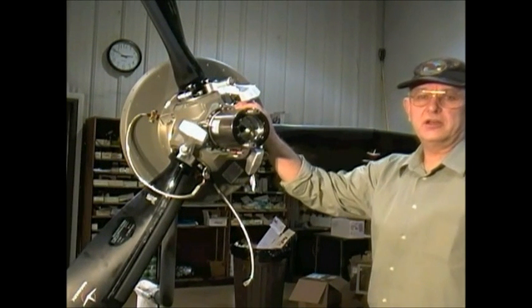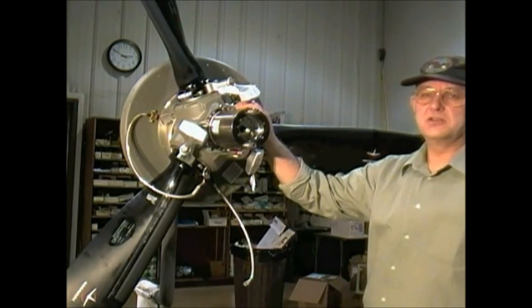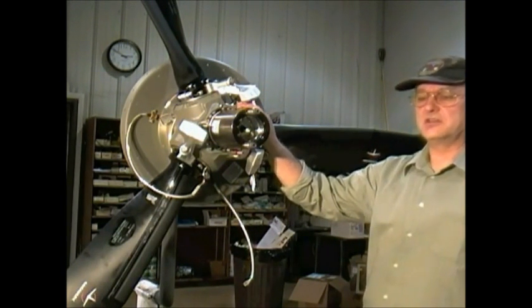And I hope with that you have received the knowledge and familiarization with the prop that's installed on the Caravan.